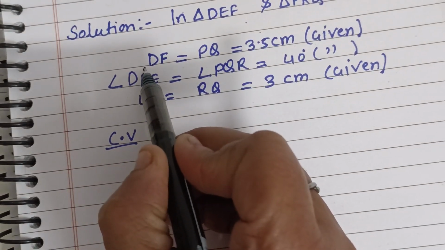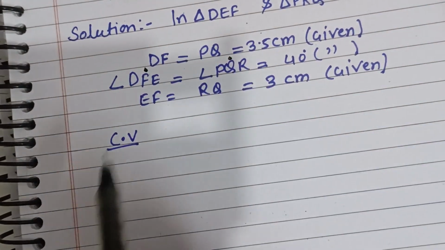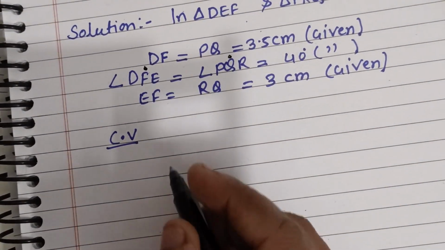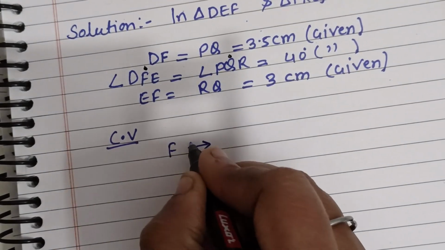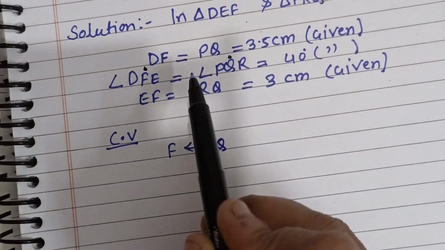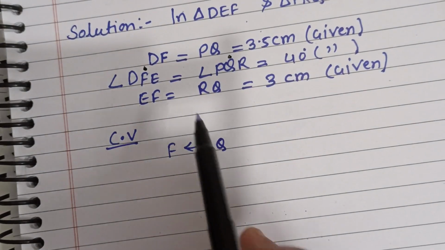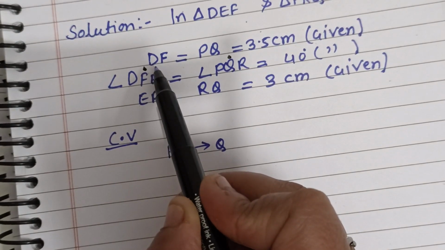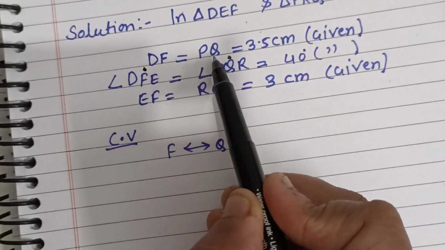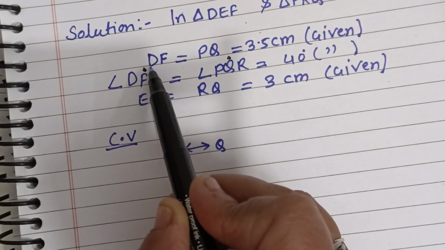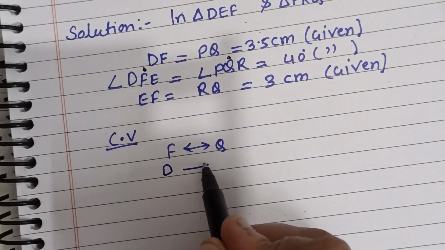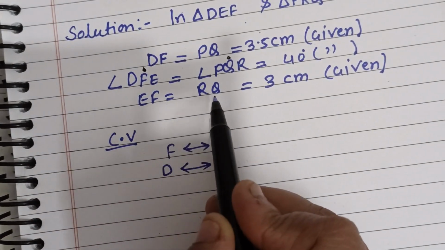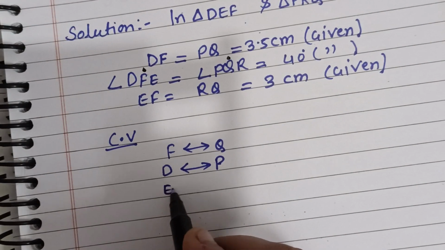That means you have to check the middle letter. So F corresponds to Q. Now I will use this relation in the above two equations. In the first equation, F corresponds to Q, so D will correspond to P. Again F corresponds to Q, so E will correspond to R.